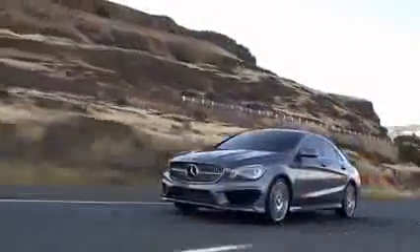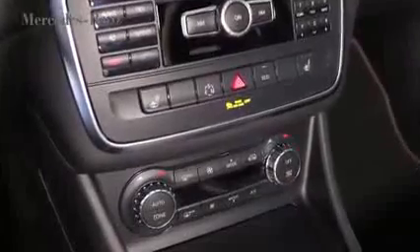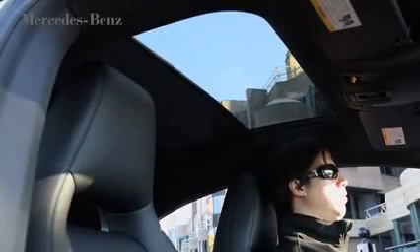And while the CLA may drive like a sport coupe and connect you to your world like a smartphone, it's also a full-fledged Mercedes-Benz luxury sedan. The rear seat offers room for 3 and split folding seat backs for added luggage space. The climate control filters dust and pollen from the air. And an optional power panorama roof brings everyone the sun and the stars.